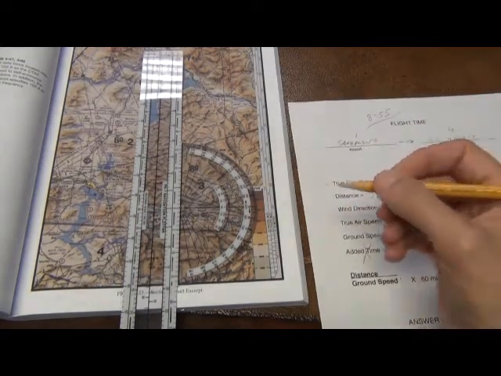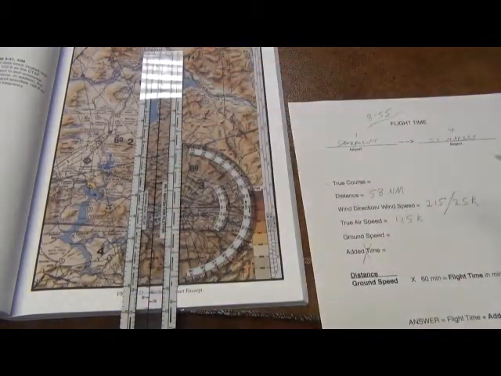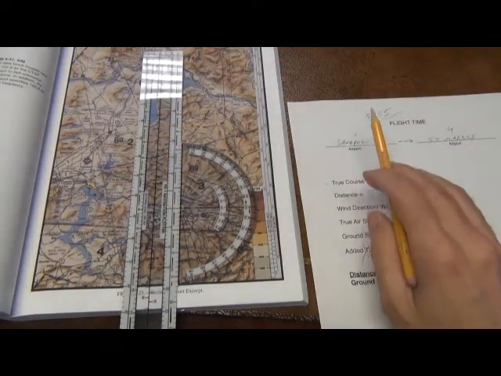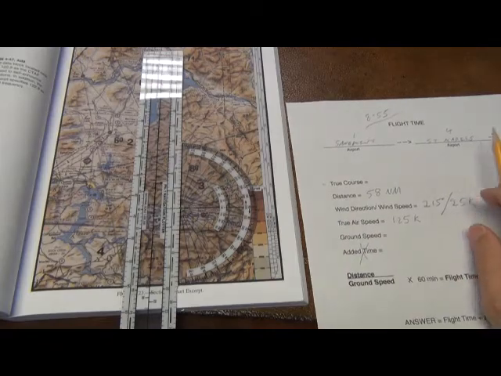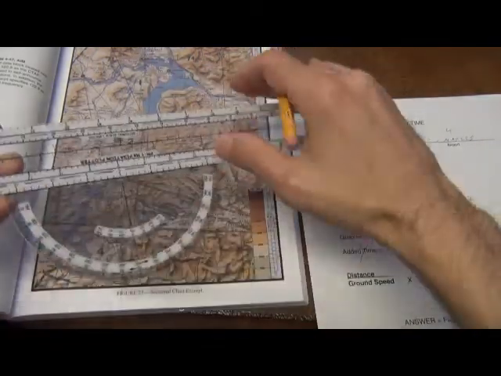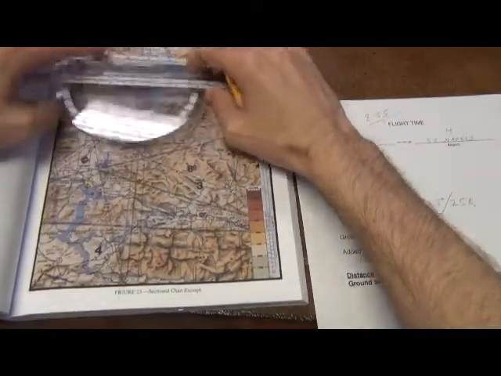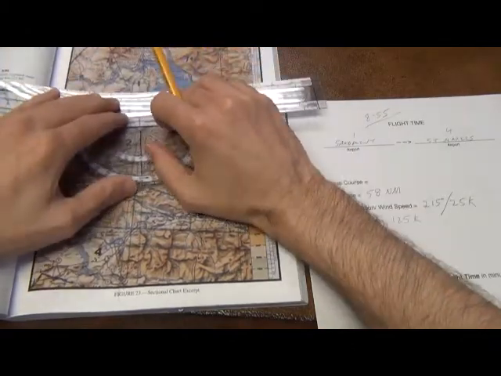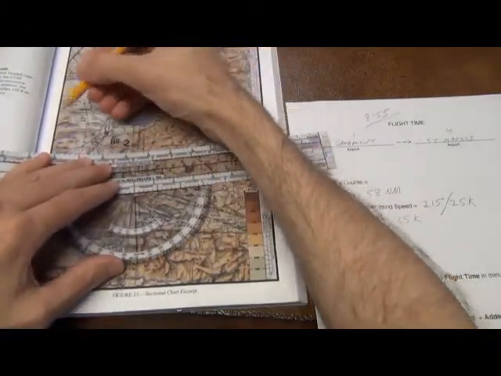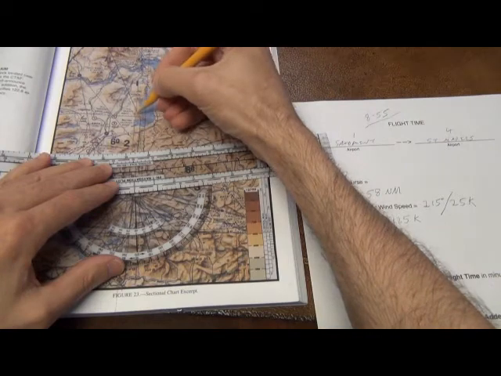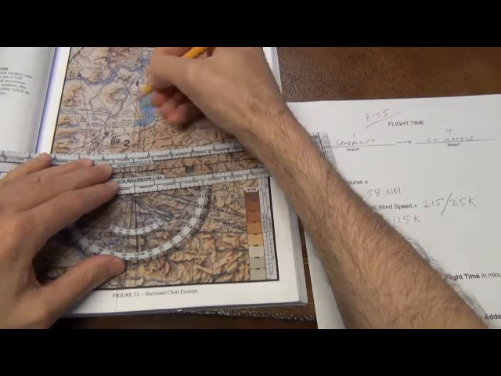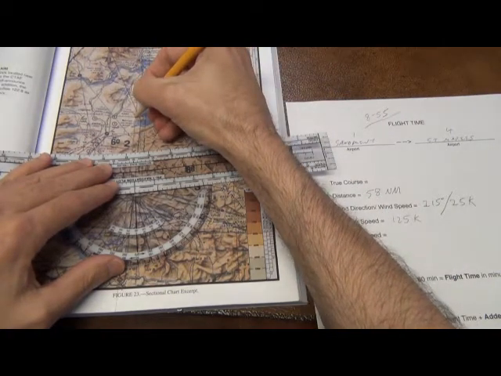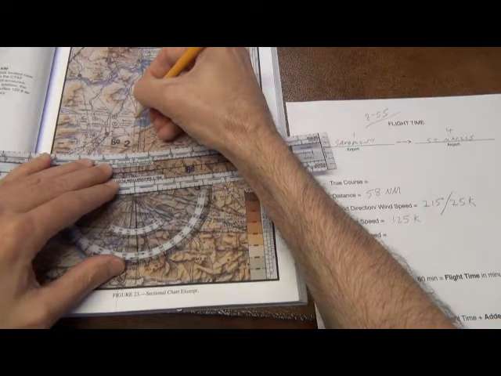The only thing I have to now find is the true course between the two of them. And I want to know the true course from Sandpoint to St. Marie. So what I do is I look for a line of latitude. There's a line of latitude that crosses our line between the two airports. And then I draw a dot right where they intersect.